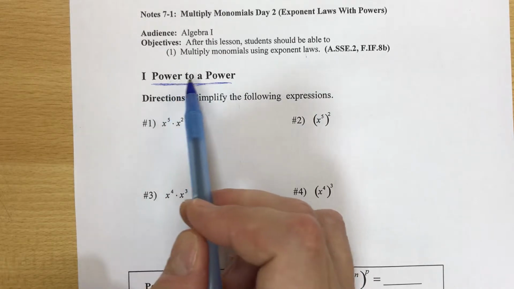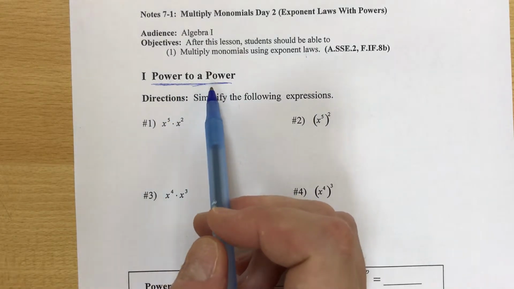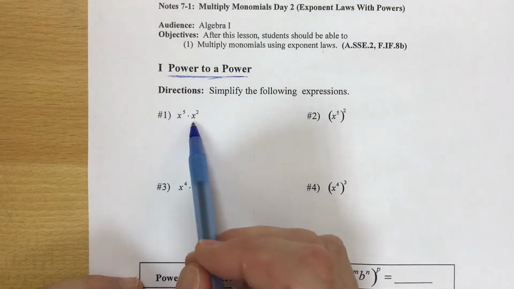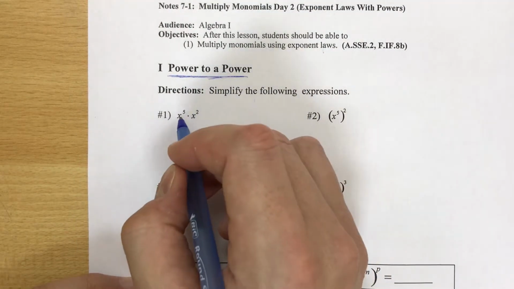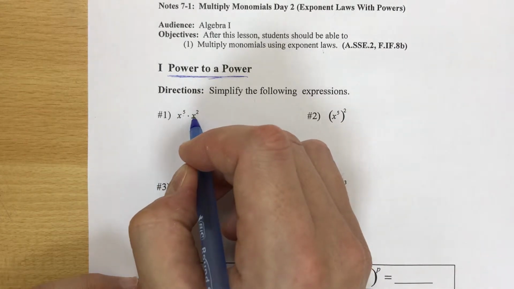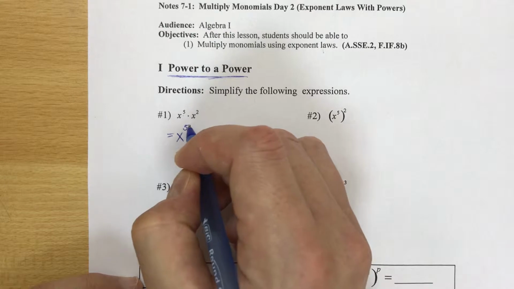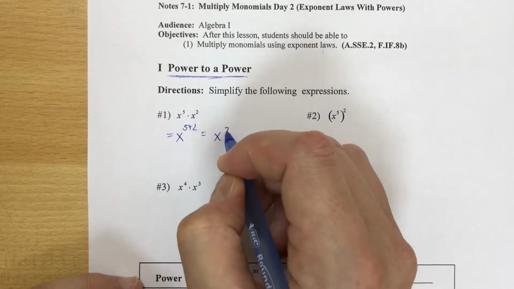Okay, so first part here, power to a power. That's an exponent raised to another exponent. We're going to do a couple examples here. Number one is actually what we did last time: x raised to the fifth times x raised to the second. We keep the base, we add the exponents, and we get x raised to the seventh.